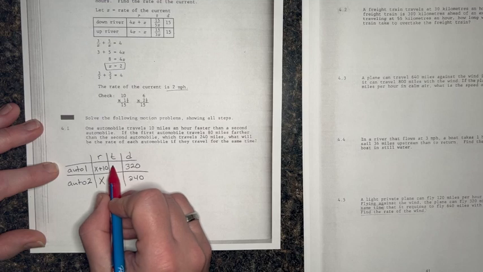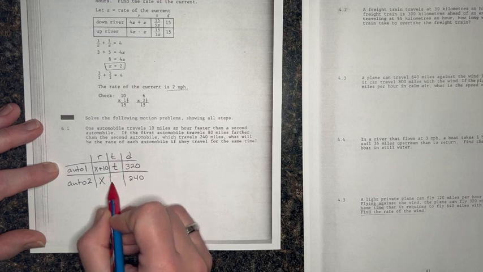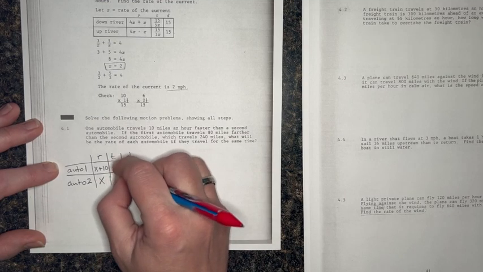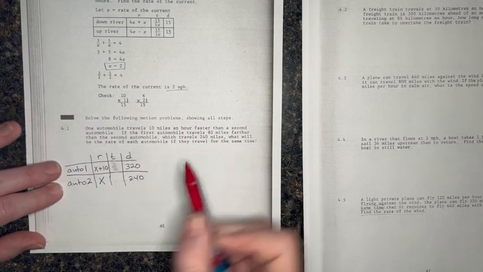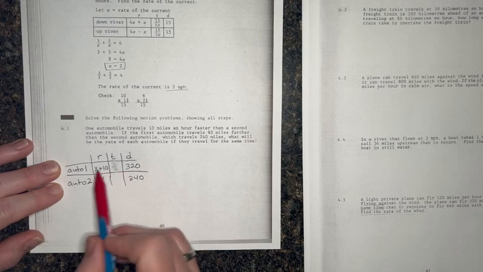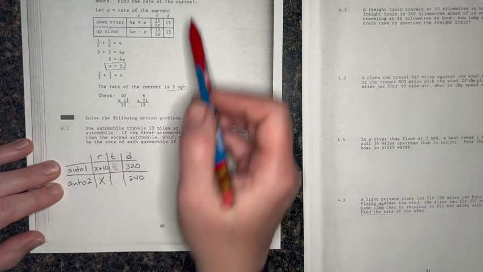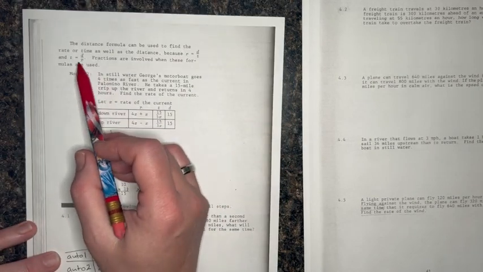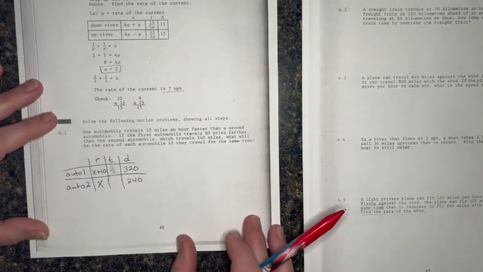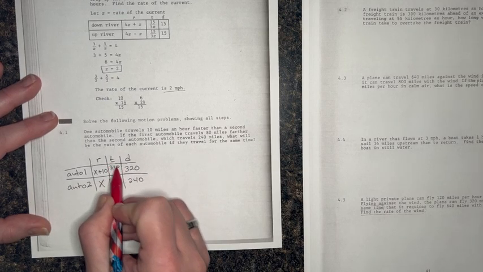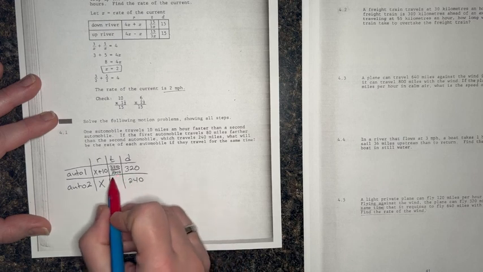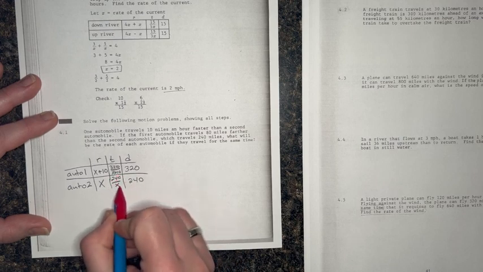So our time is the same. Time of auto 1 is equal to time of auto 2. Since we already have a variable here, how do we represent time? Remember, at the top of this page, time is equal to distance over rate. So our time is equal to 320 for automobile 1 over x plus 10. For automobile 2, it's 240 over x.